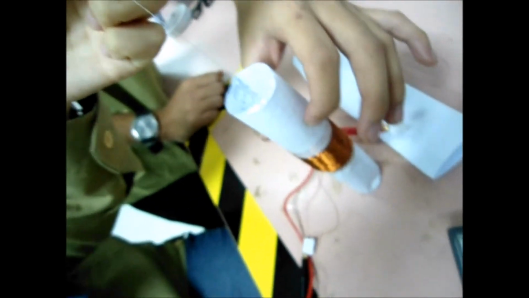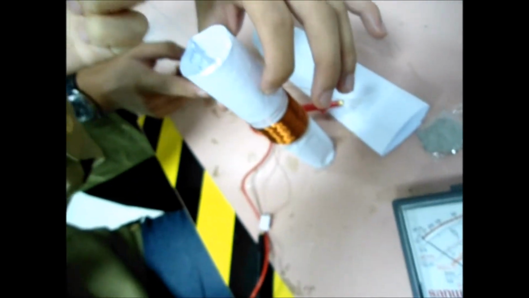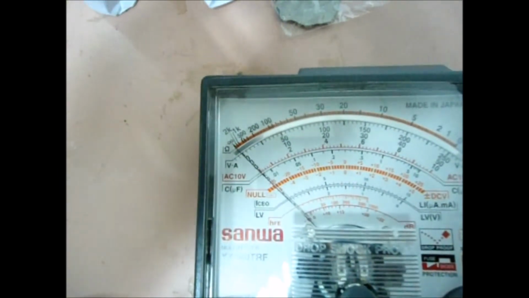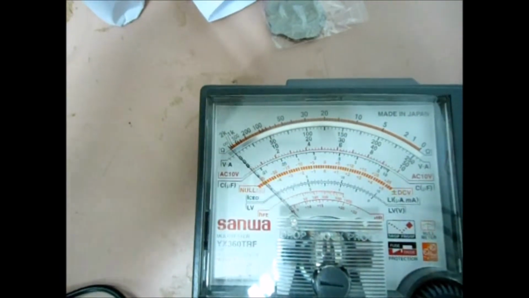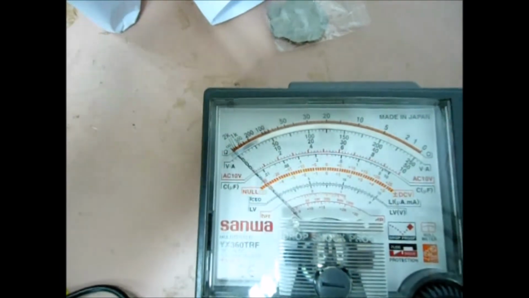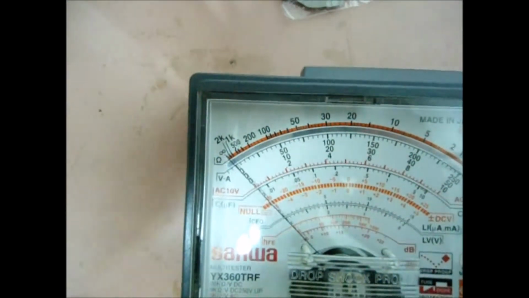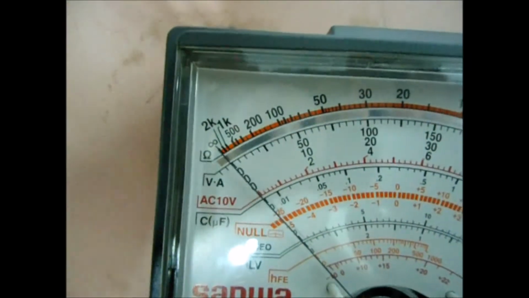However, when the magnetic bar passes through the solenoid, as you can see, there is a slight deflection on the multimeter as we move the magnetic bar around the solenoid. This shows that there is magnetic induction that occurs inside the solenoid.